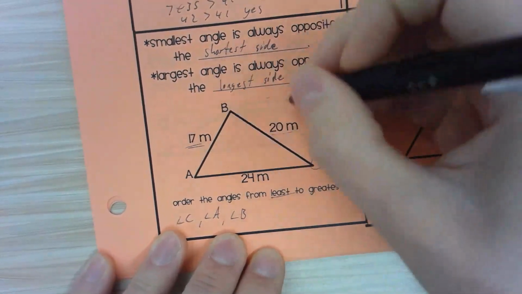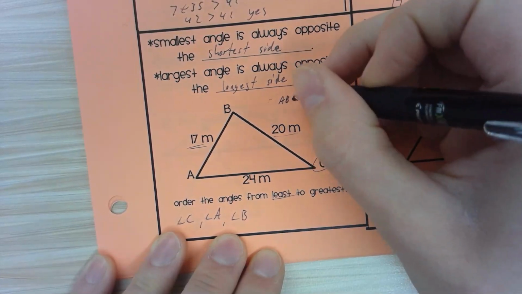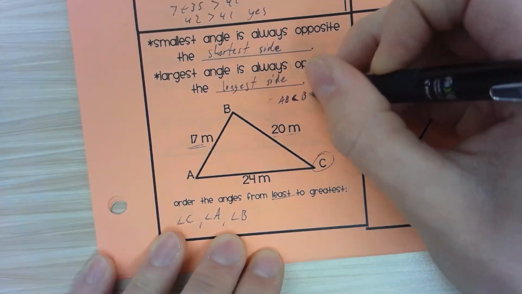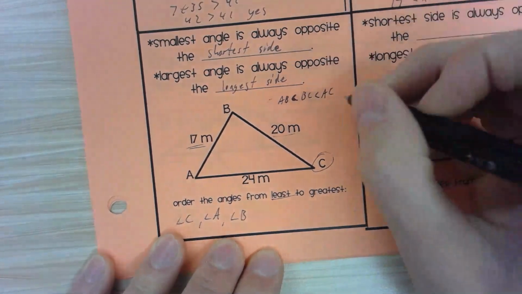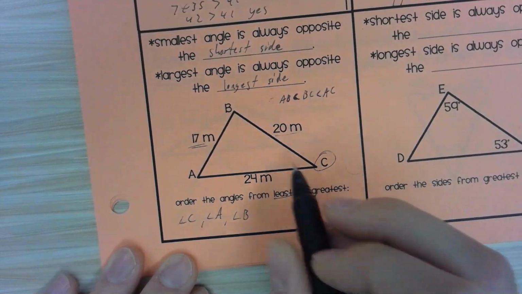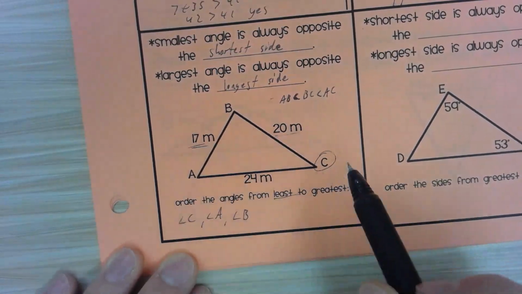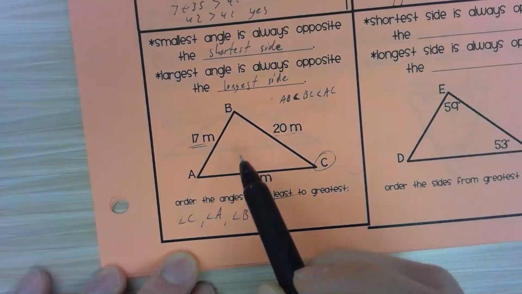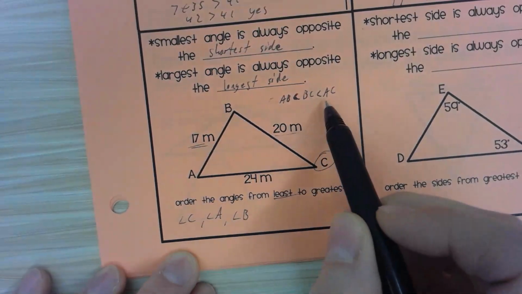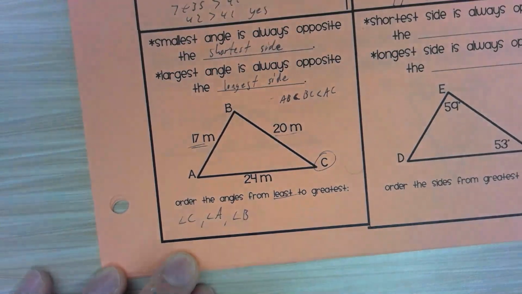If AB is smaller than, I'm using inequalities here, is smaller than BC, is smaller than AC, well then angle C is less than angle A, less than angle B. Notice angle C is across from AB, and angle A is across from BC, angle B is across from AC. We can write them in order using inequality symbols too.